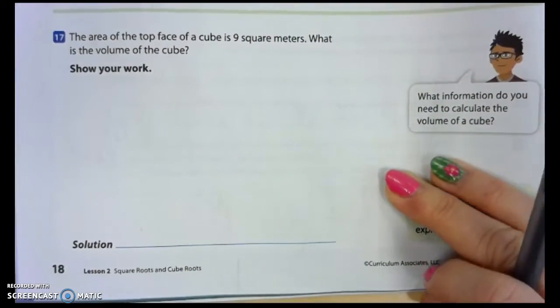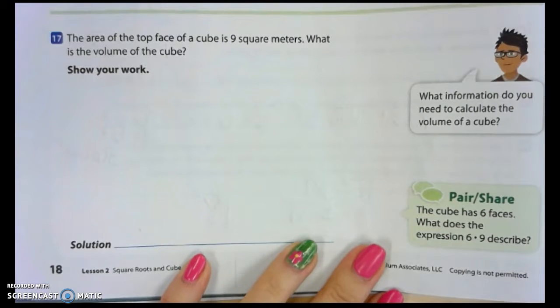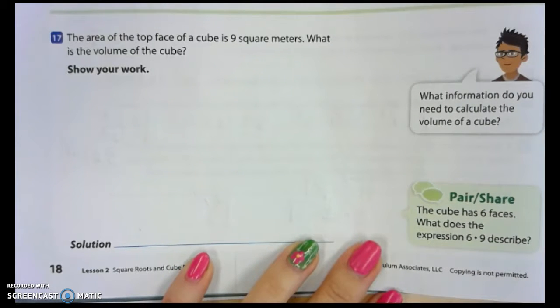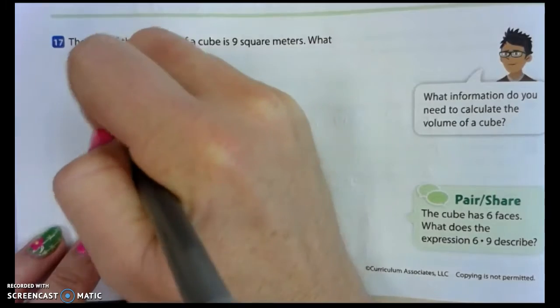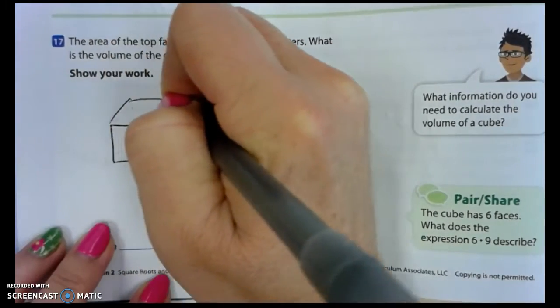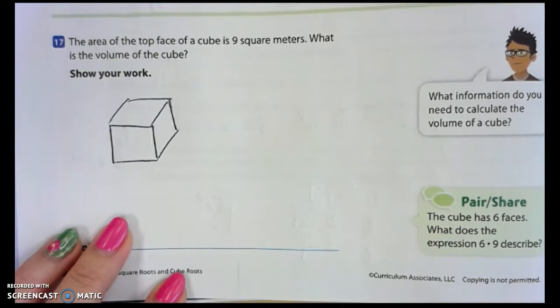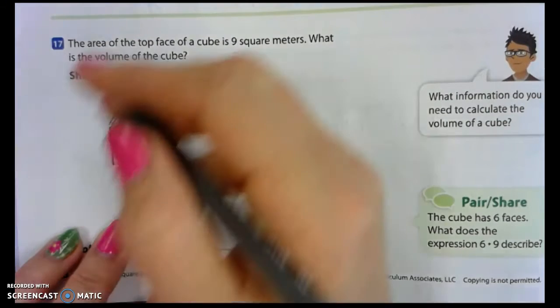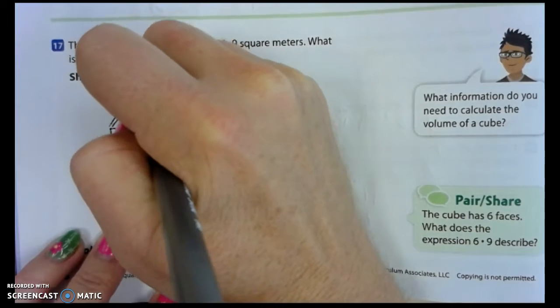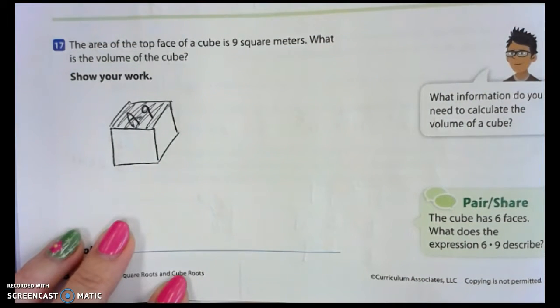Number 17. The area of the top of a cube is 9 square meters. What is the volume of the cube? Now, when we were going over the example problems, I talked about how they drew a diagram. Diagrams are very helpful. So if you want to see what they're talking about, draw yourself a cube. The area of the top face, that would be this guy here, okay, that's the top. That area is 9 meters squared. So area equals 9. That is not the volume of the box. That's the surface area of the lid.